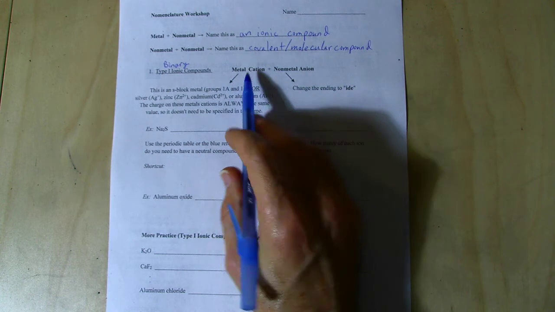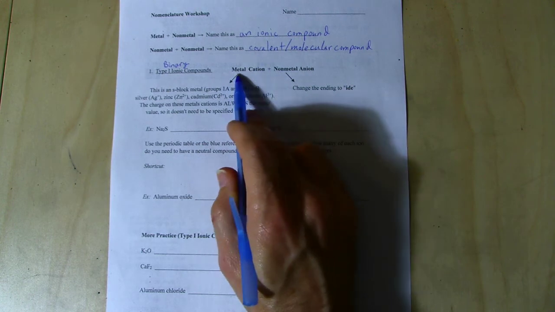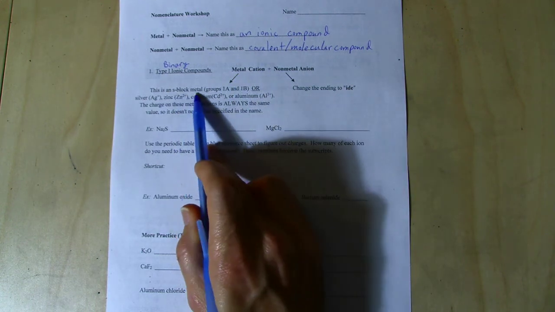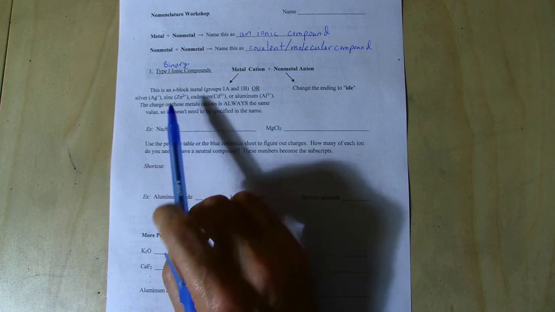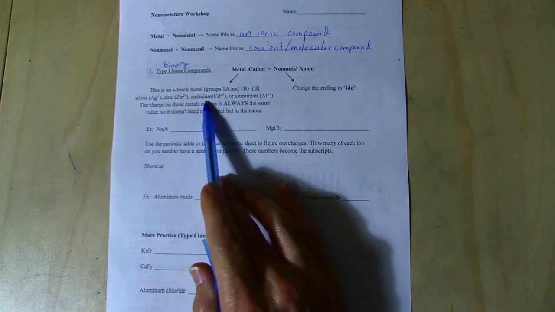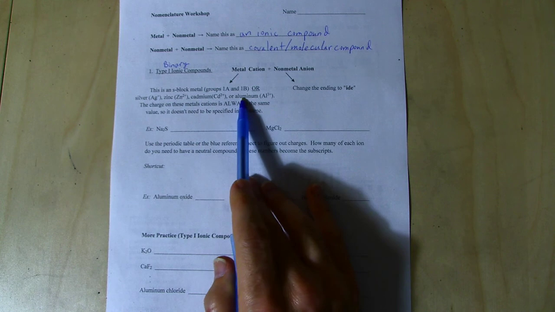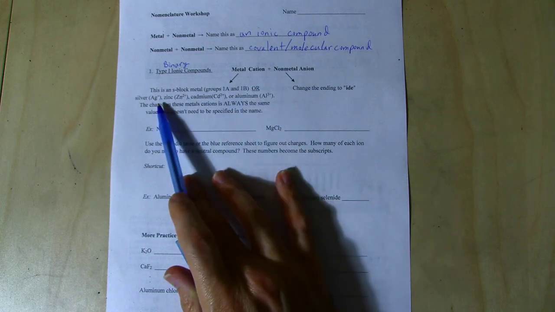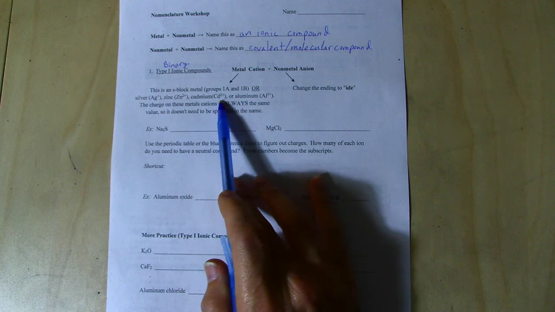The metals are going to come from groups 1 and 2, which is the s block in the periodic table, or they're going to be silver, zinc, cadmium, and aluminum. The reason for this is because the charges on these do not change.